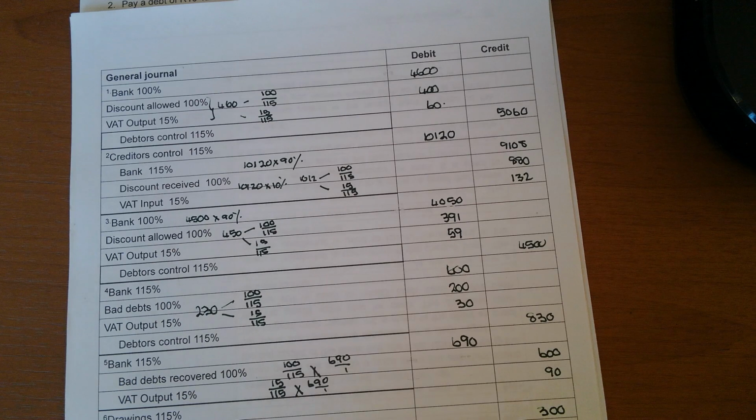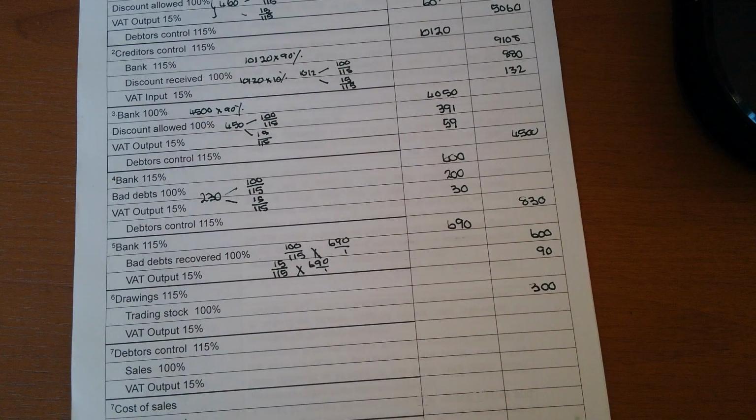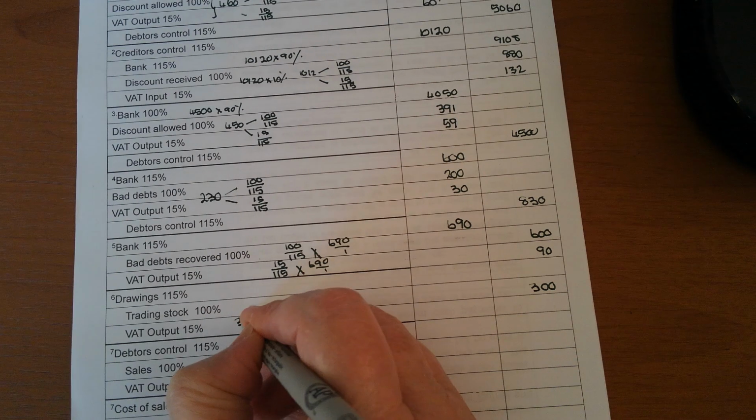Now, because he takes it for himself, it means that when we bought the goods, we claim VAT back on those goods because we are supposed to sell it. So if we donate the goods or the owner takes it for himself, then you have to pay VAT on the goods again. So I'm going to say on this 300, and now you must be very careful.